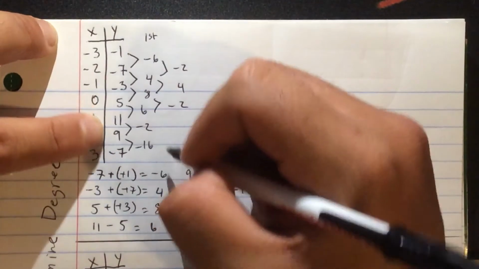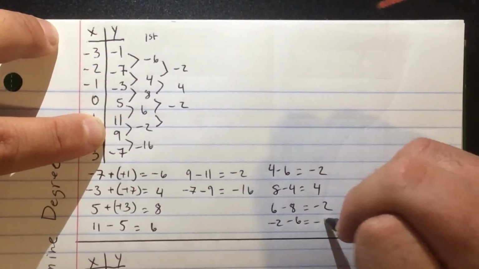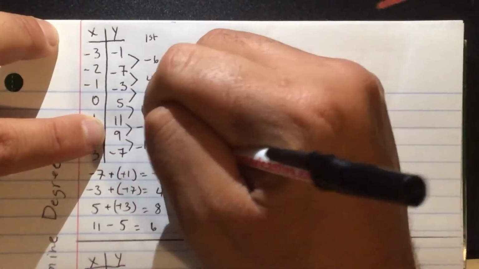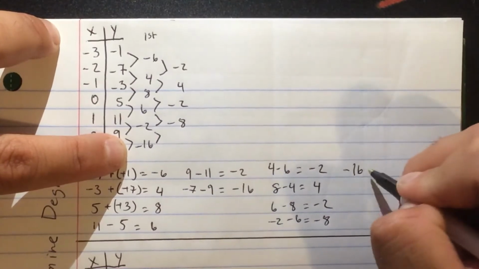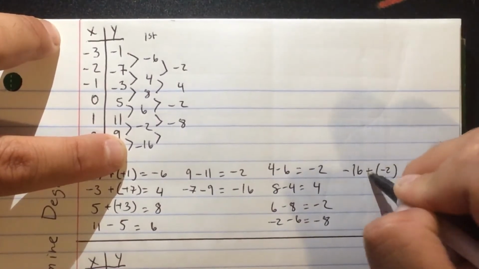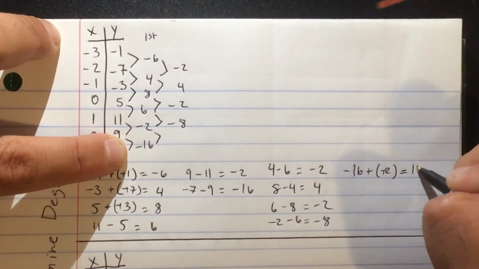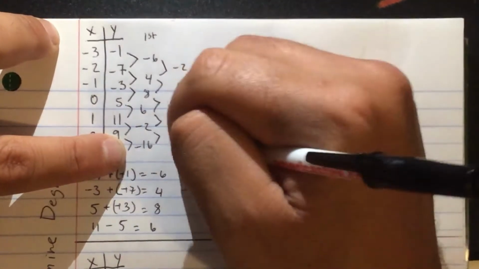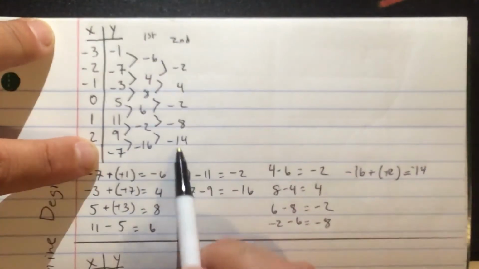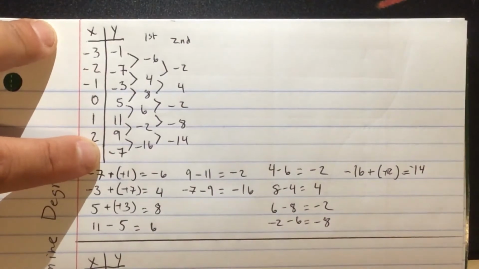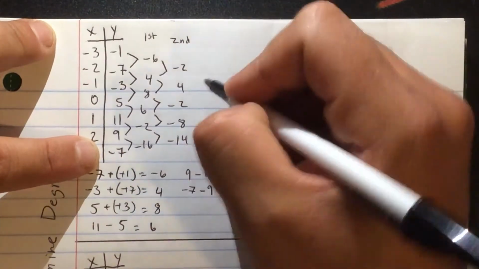We have -2 minus 6, which gives us a -8. And last but not least, we have a -16 minus a -2, which gives us a positive, -14. And this is our second difference. Once again, you can see that these numbers are not the same, so we've got to go again. I'm going to do the work for this over here on this side, because we're kind of running out of space. So we have this one here.